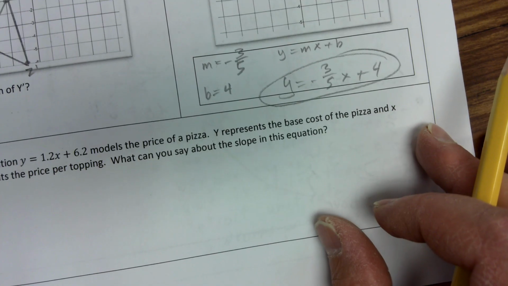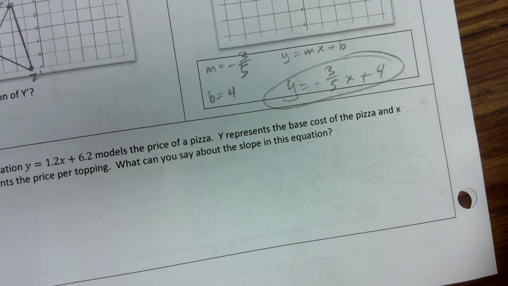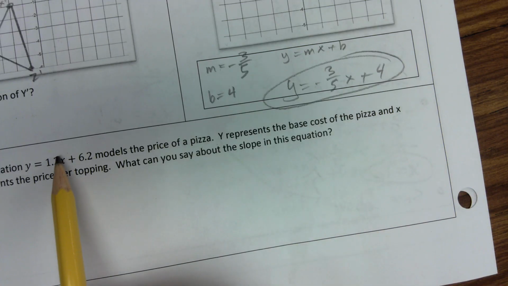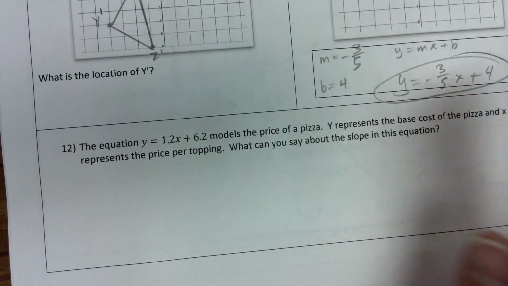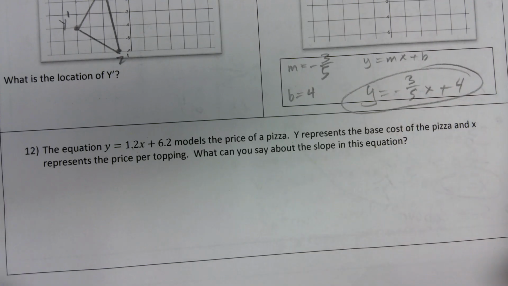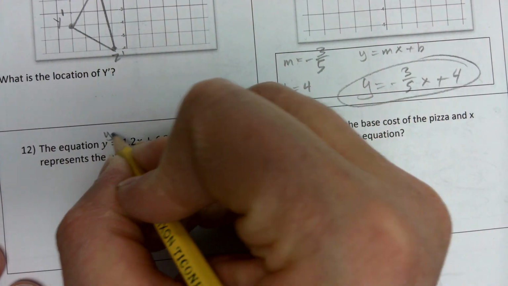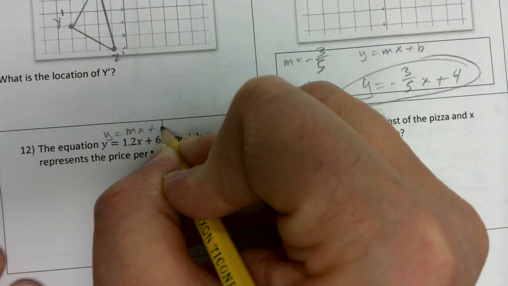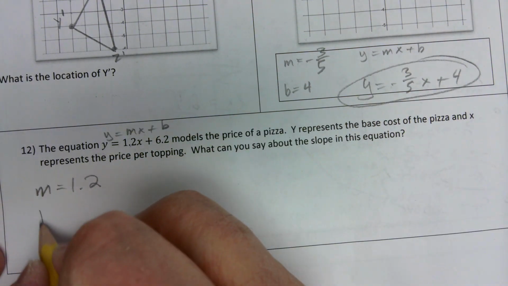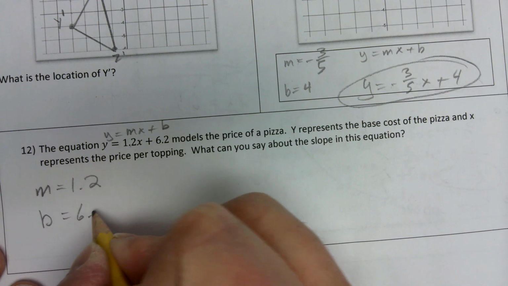Sorry. The equation 1.2x plus 6.2 models the price of a pizza. Y represents the cost of the pizza, and x represents the price per topping. So that's our slope. What can you say about the slope in this equation? Well, let's define the b and the x, right? So this is our base equation, right? Our m value is 1.2, and our b value is 6.2.